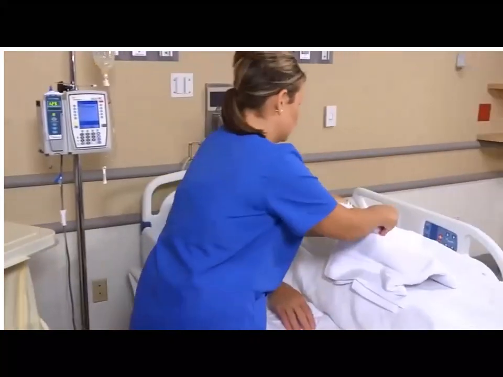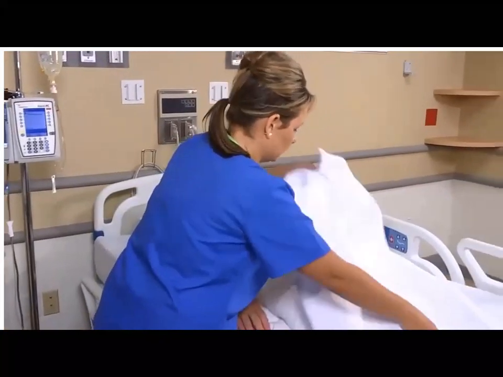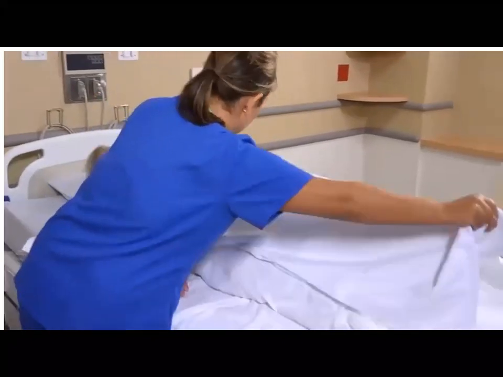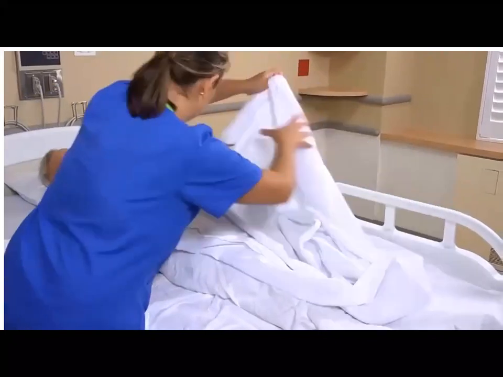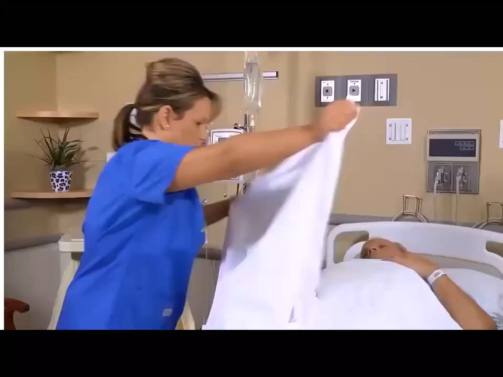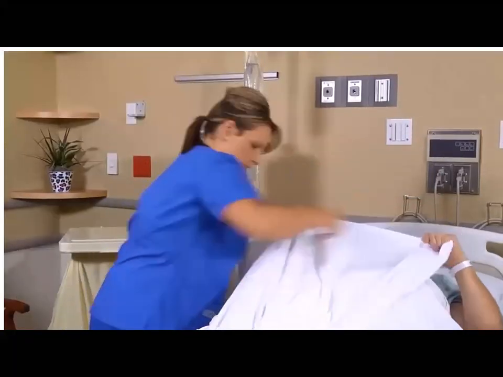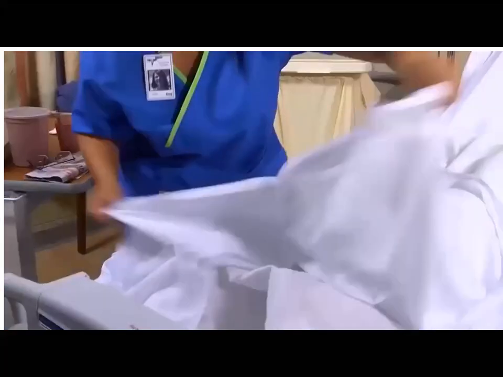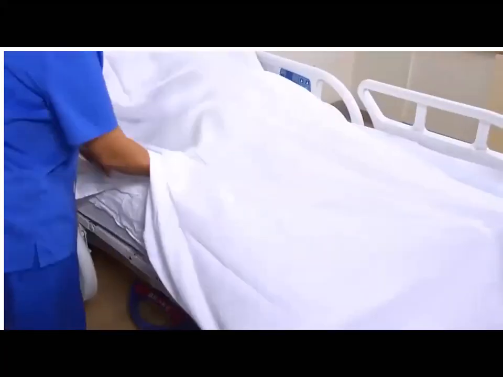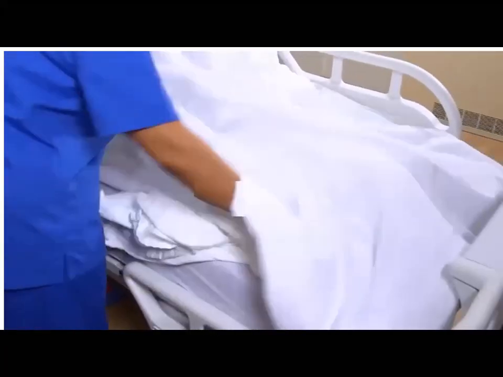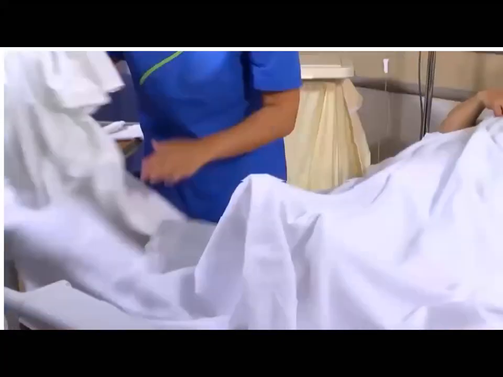Cover him with a top sheet, placing the vertical centerfold lengthwise down the middle of the bed. Open the sheet out from head to foot as you unfold it over the patient. Be sure the top edge of the sheet is even with the top edge of the mattress. Ask the patient to hold on to the sheet and blanket as you remove the bath blanket.